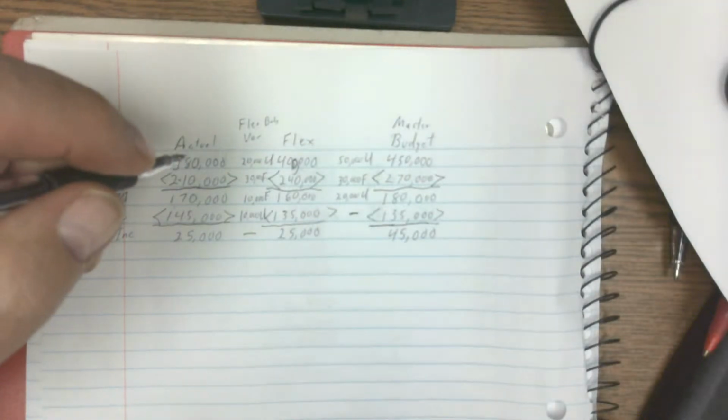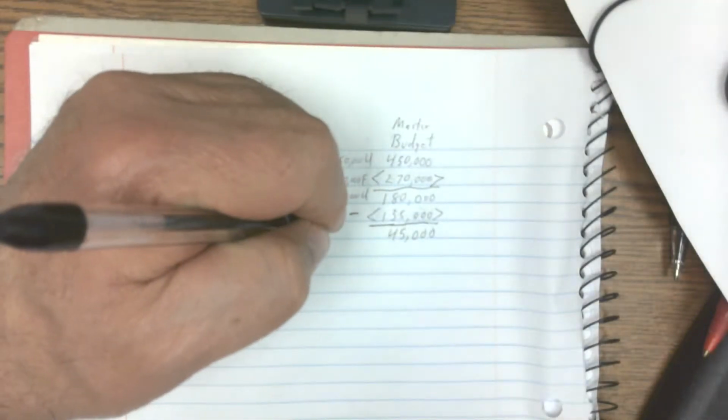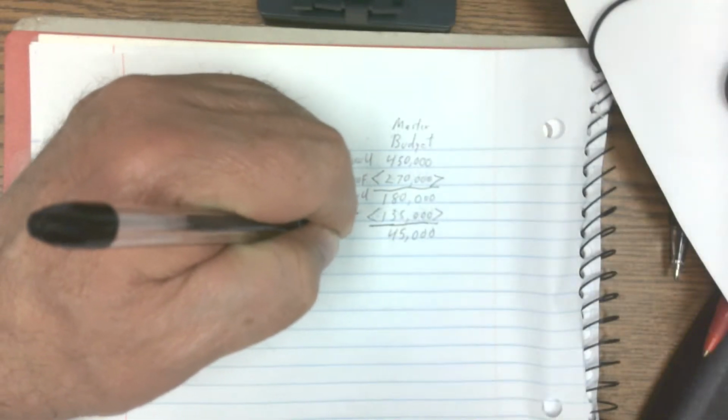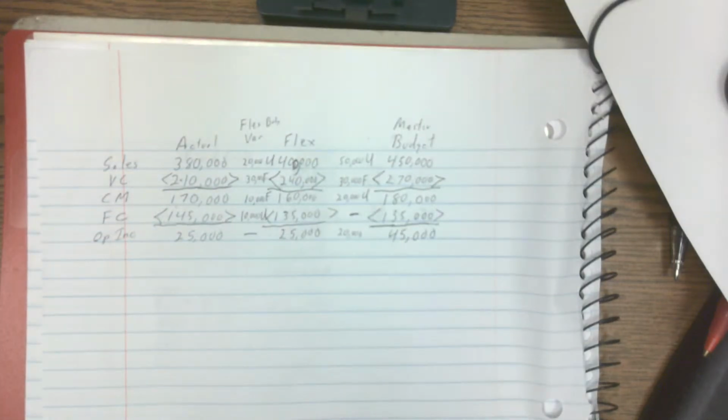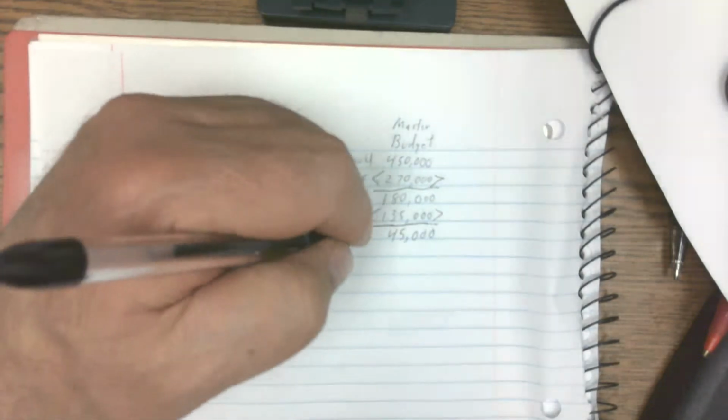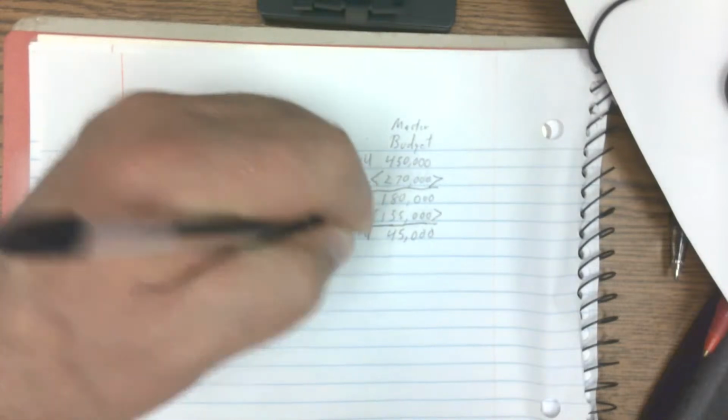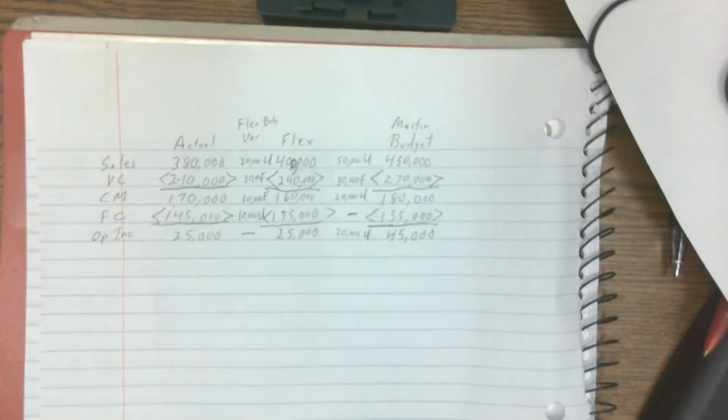And so that gives us a $20,000 unfavorable volume variance simply because we didn't sell as many as we should have.